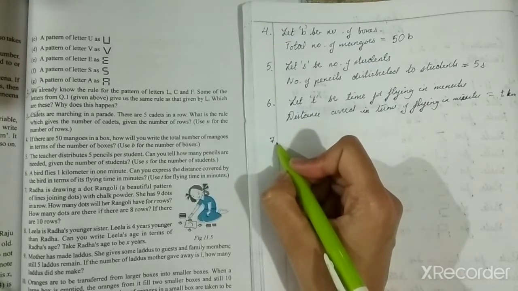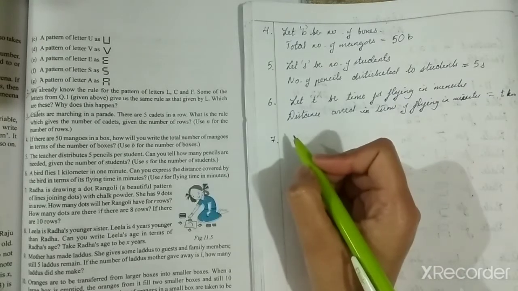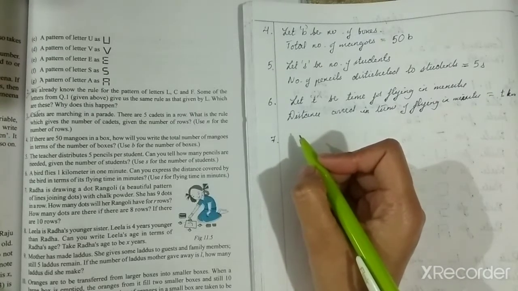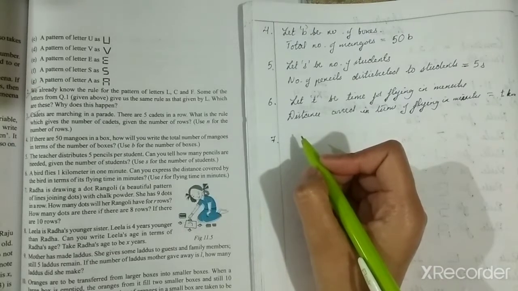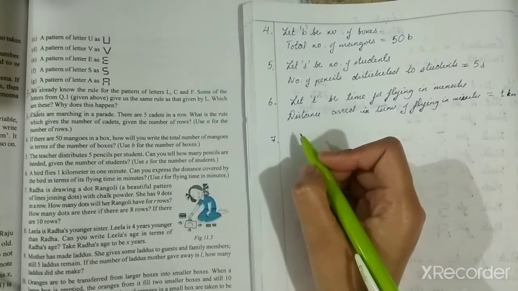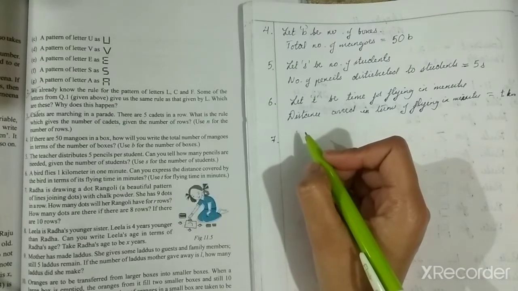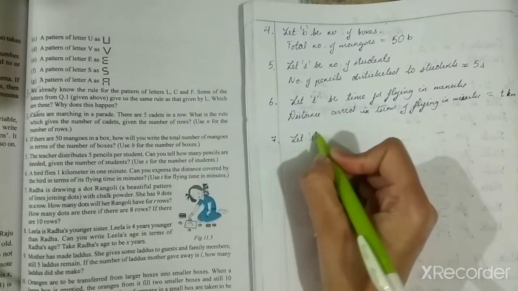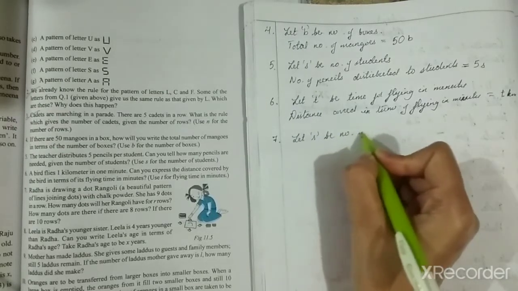Radha is drawing a dot rangoli, a beautiful pattern of lines joining dots with chalk powder. She has 9 dots in a row. How many dots will her rangoli have for R rows? Let R be the number of rows.